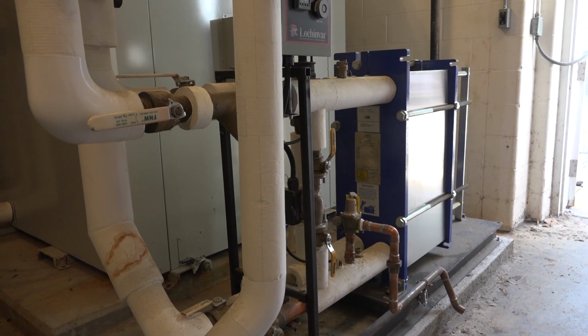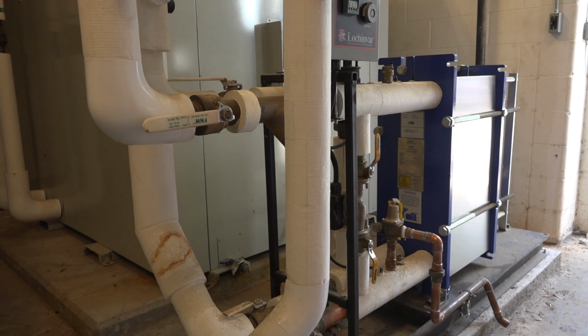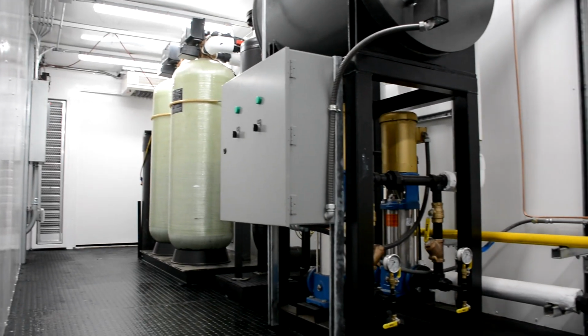A surefire way to monitor a closed loop hydronic system for leaks is to track the makeup water rate. If a system is a closed loop, then it relies on a set amount of fluid and will not require additional makeup water. If makeup rates are trending upward, then there is a leak present that should be located and then dealt with accordingly.